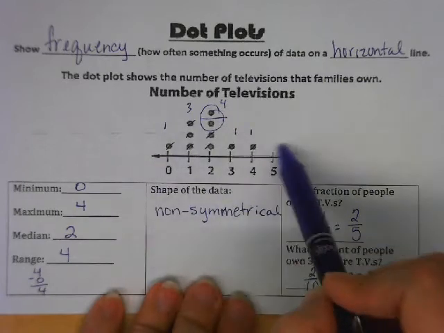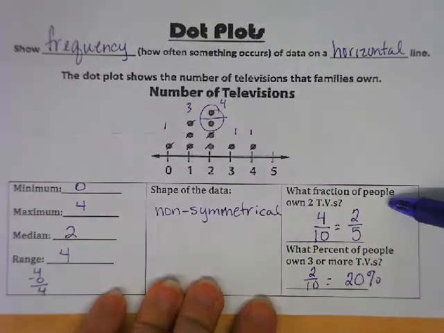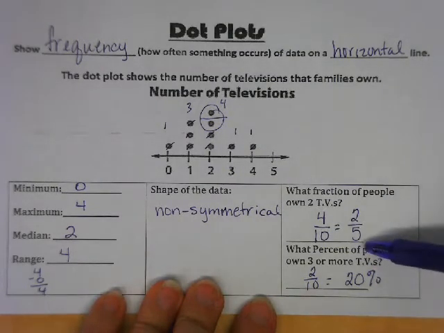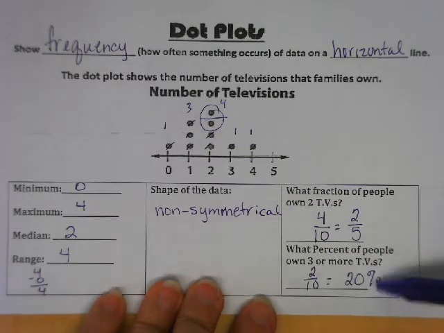This is non-symmetrical. What fraction of the people had 2 TVs? 4 out of 10 total was 2/5. Did you reduce, hopefully? And then 3 or more was 2 out of 10, which is 20%.